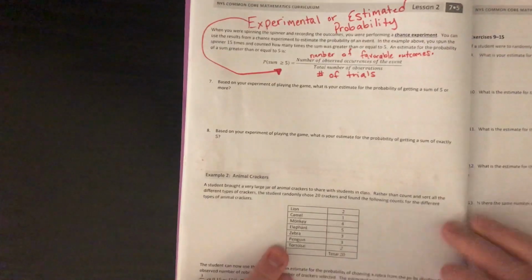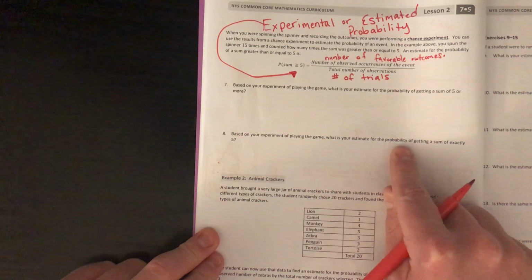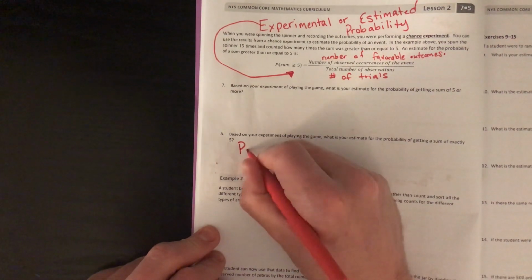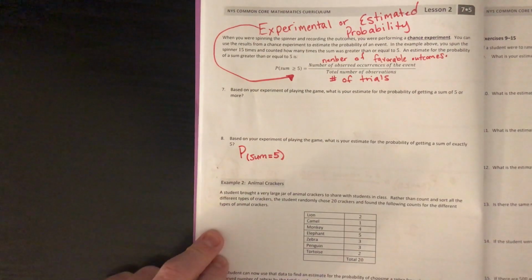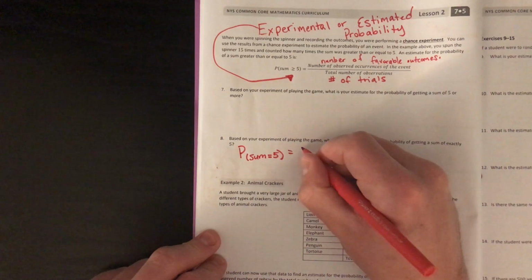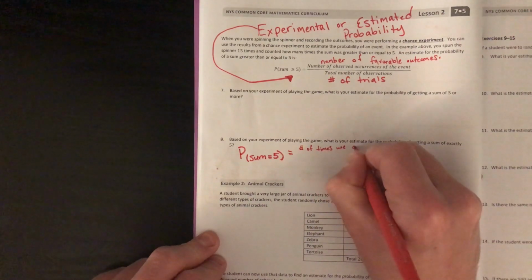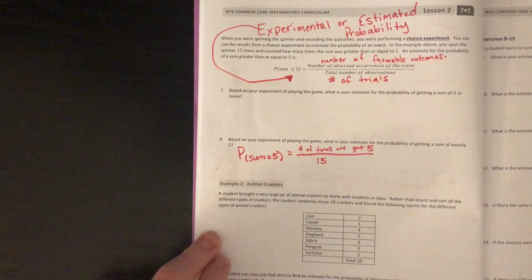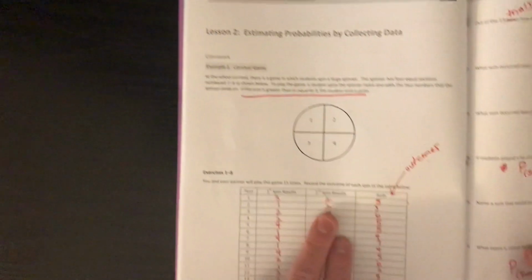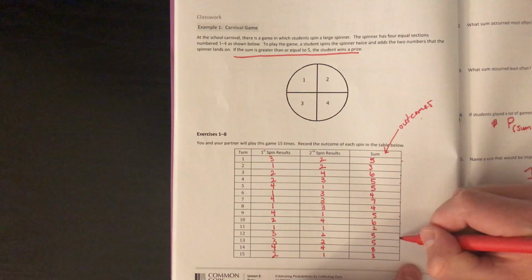All right. And so number 8 here says, based on your experiment of playing the game, what is your estimate for the probability of getting a sum of exactly 5? Okay, so this is the probability of the sum equaling 5. So I write sum equals 5 in the parentheses, and that's going to equal the number of times we got 5 divided by 15, because we ran 15 trials. All right, so let me just go back and count how many times I got a 5. 1, 2, 3, 4, 5, 6.